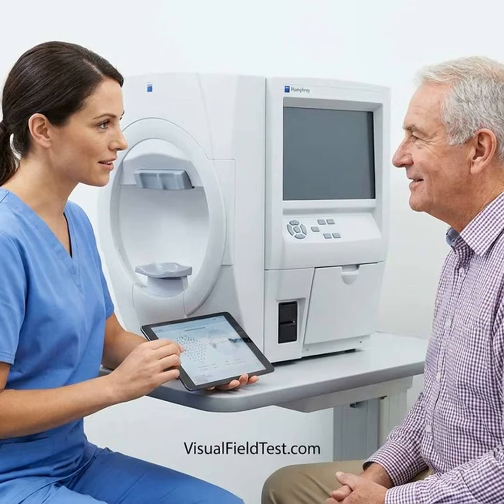Teach back and short practice questions. After a video or demonstration, the technician can ask the patient to explain the procedure in their own words. This is called teach back. Useful questions include: where will you look during the test? When should you press the button? What should you do if you do not see a light? Are you allowed to blink? What should you do if you become tired?